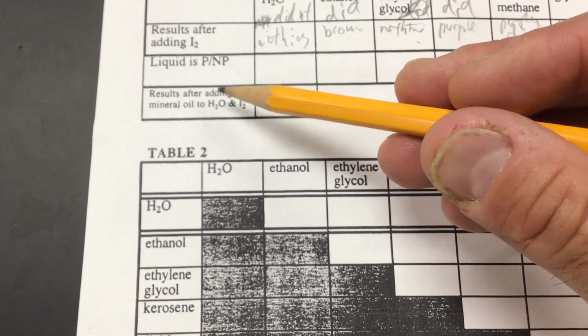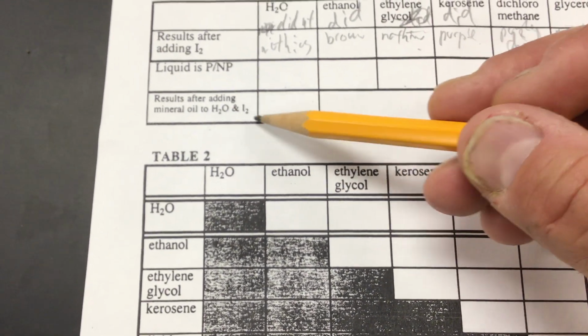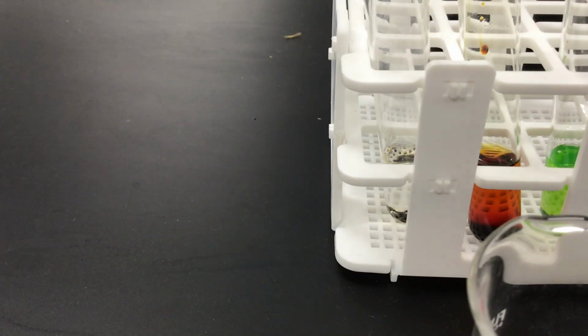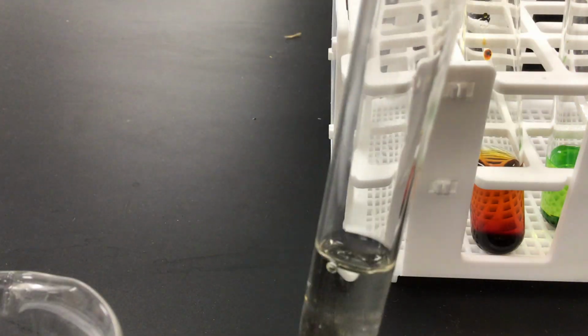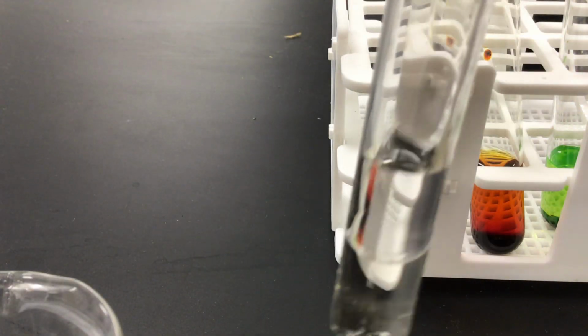Now what happens after you add mineral oil to the water and the iodine? So you end up with 2 layers. Now we're going to mix it.